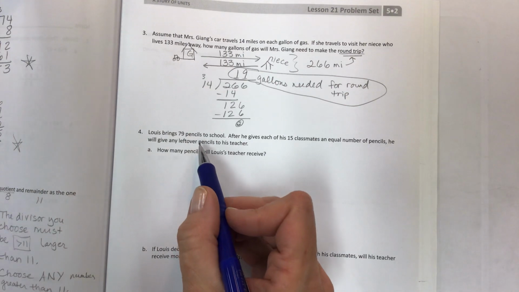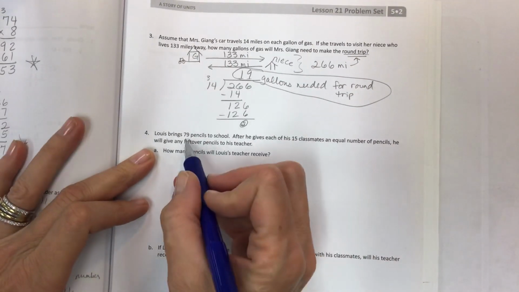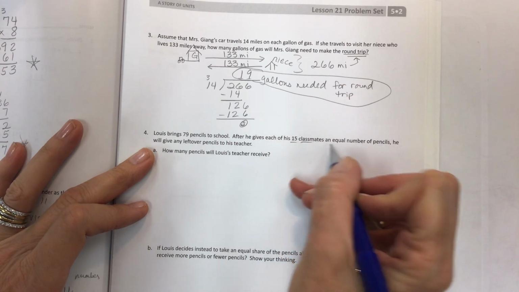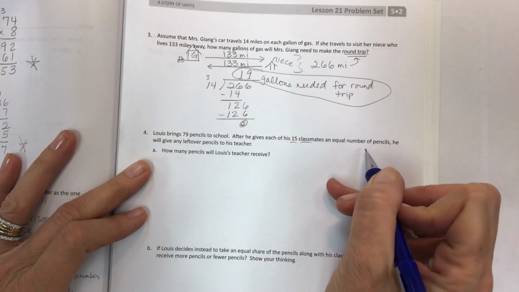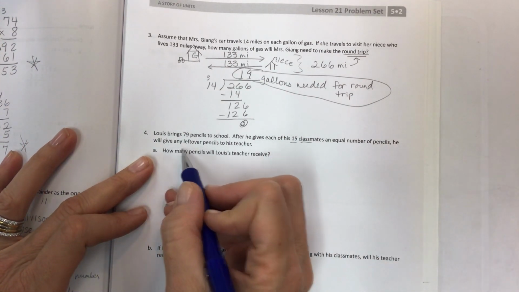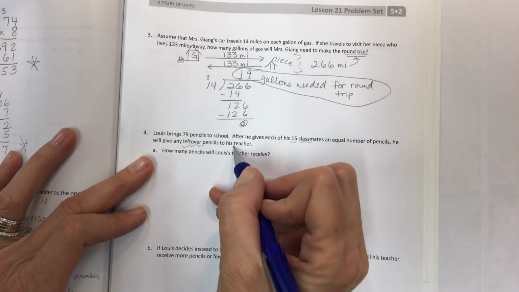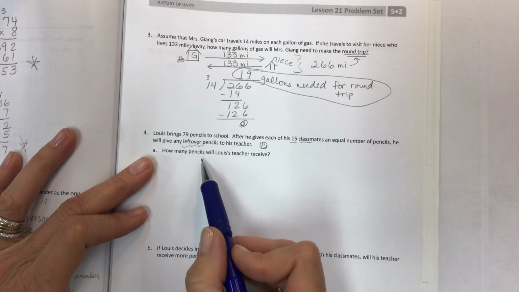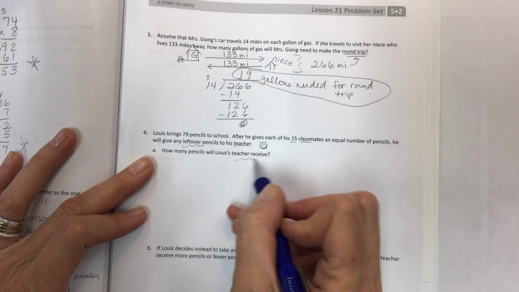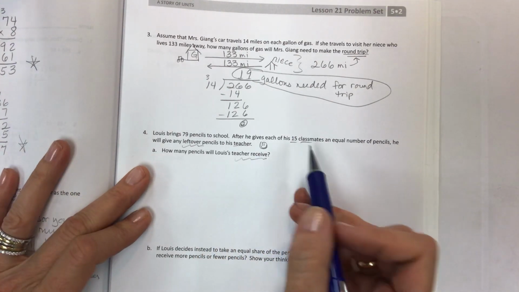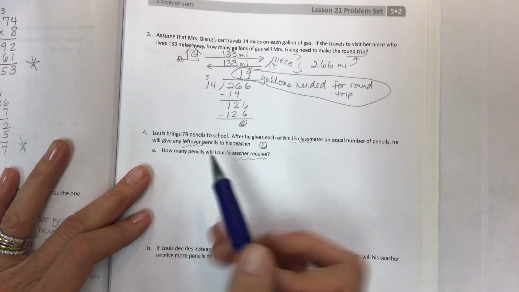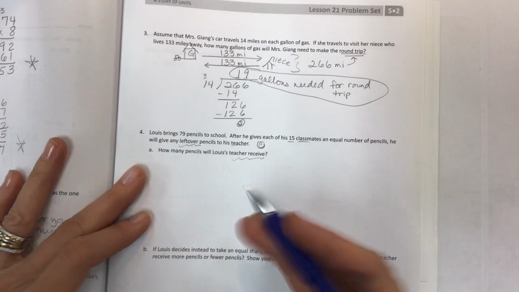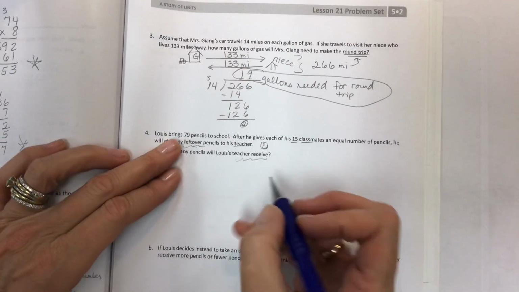Lewis brings 79 pencils to school. It must be August. After he gives each of his 15 classmates in the small class an equal number of pencils, he will give any leftover pencils to his teacher. Hooray! So how many pencils will Lewis's teacher receive? Well, let's find out. Now, the leftovers are going to the teacher. The leftovers. So you have to think about, what are we doing here? So let's do some labeling.